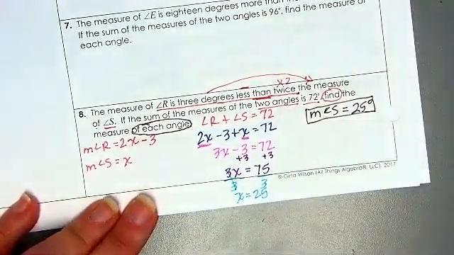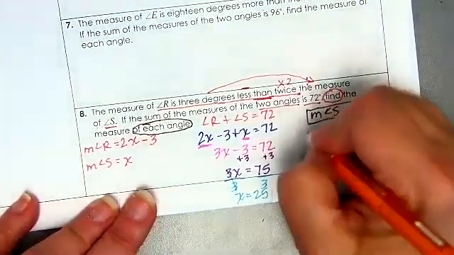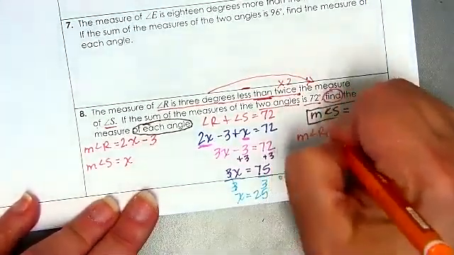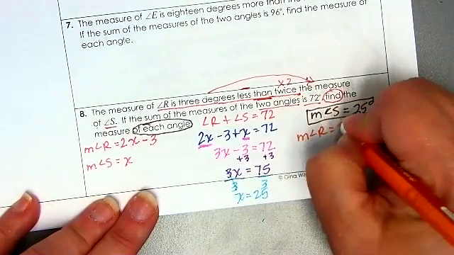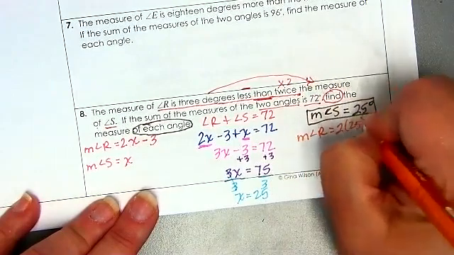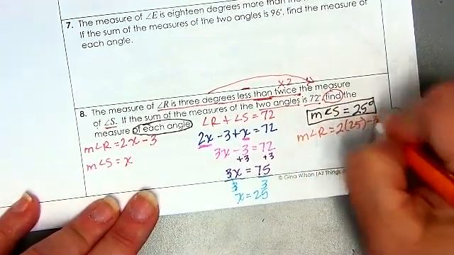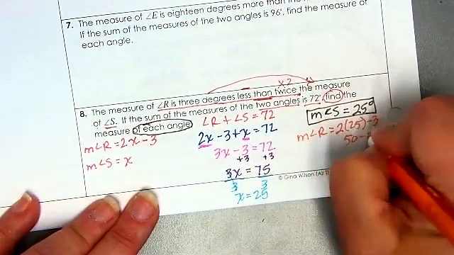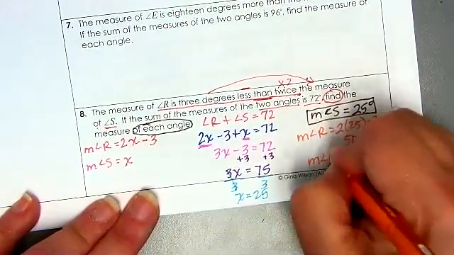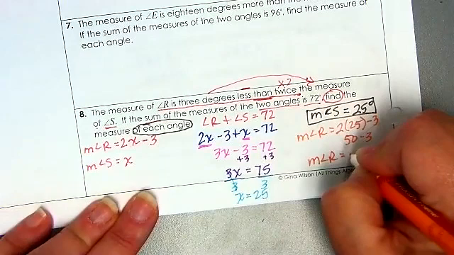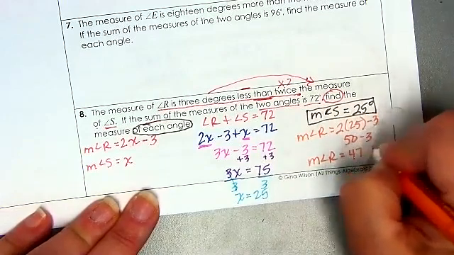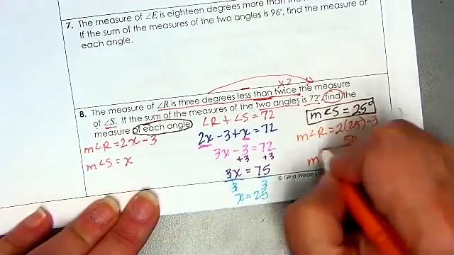Now I have to do the calculations for the measure of angle R. So that's going to be 2 times 25 minus 3. So that's going to be 50 minus 3. So therefore, the measure of angle R is 47 degrees.